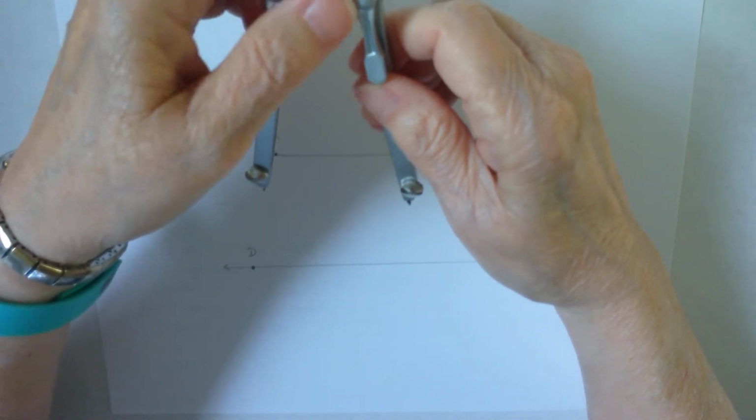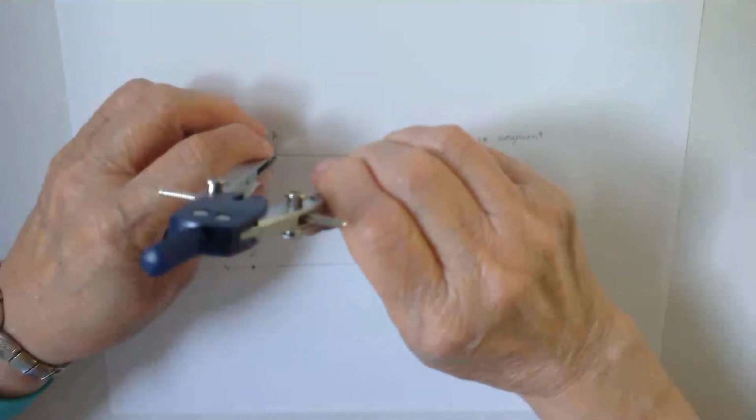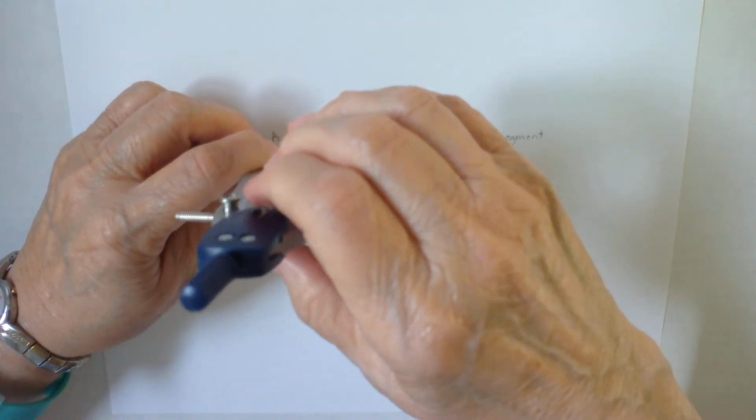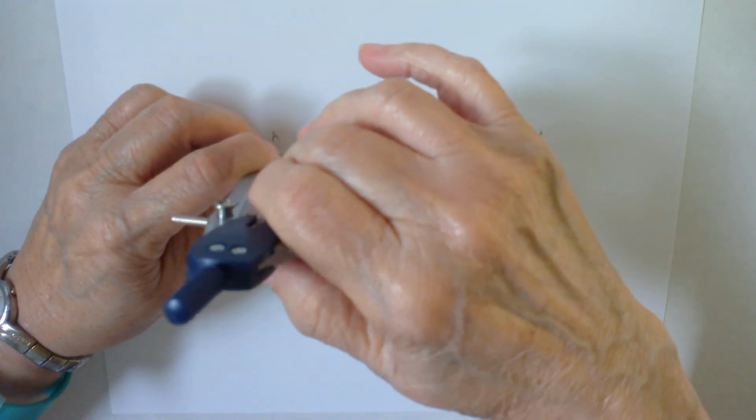May not be exactly, we'll see. But I'm going to put my point on A. And by the way, if you don't have something under your paper, it would help to put something under your paper as you're doing this.